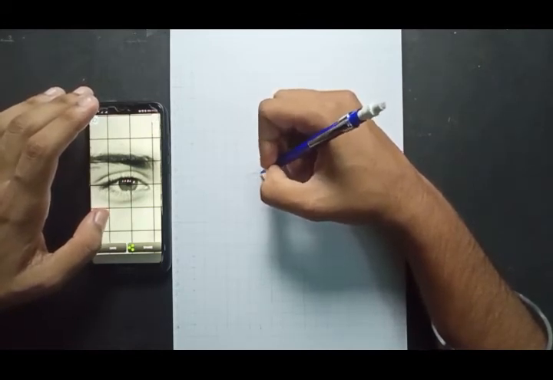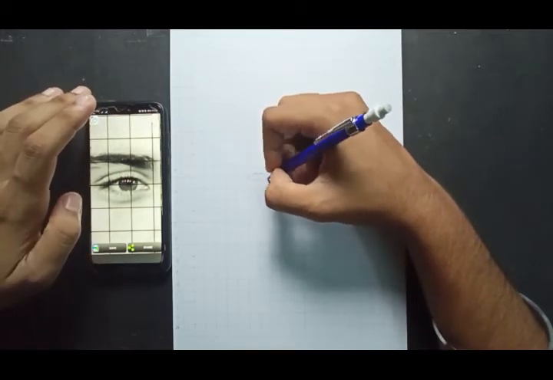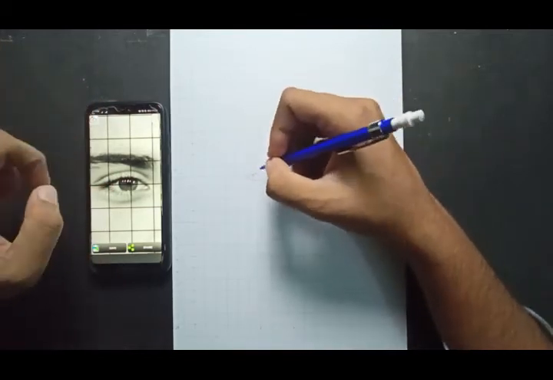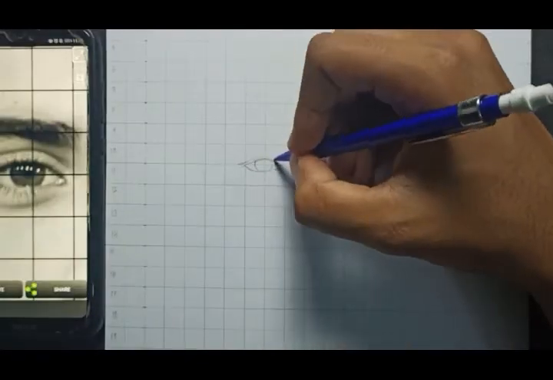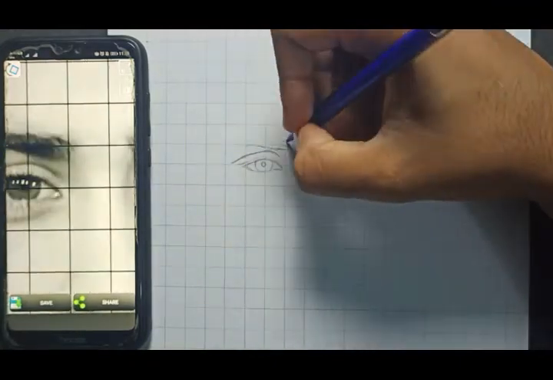Now I'll show you fast how to draw the outlines. So everything is based on your observation and your hand. You have to watch and make your hand coordinate together. So that will give you the control over the drawing.